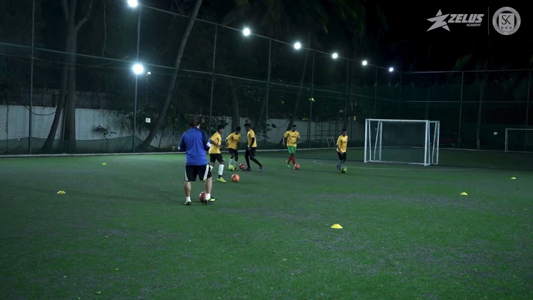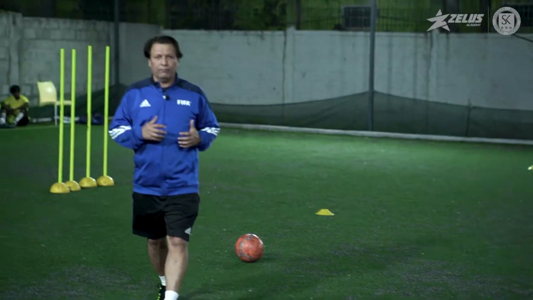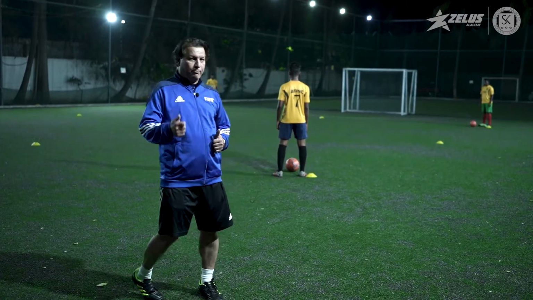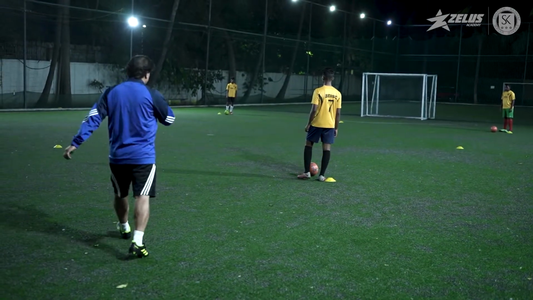Well done. Okay. So this is it about the ball familiarity before we go for actual 1v1 and dribbling skill. So we'll go for the second part of it later. Okay guys, now we'll go to the next part of dribbling: running with the ball.